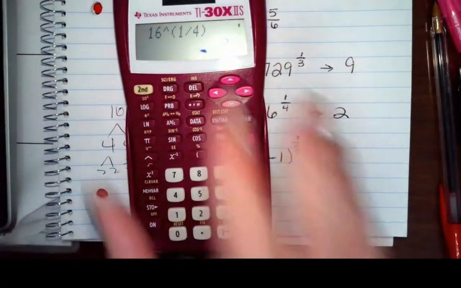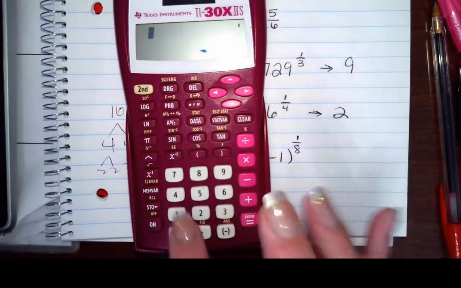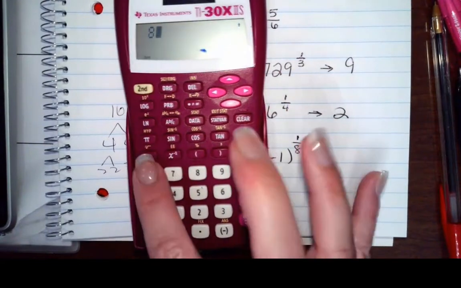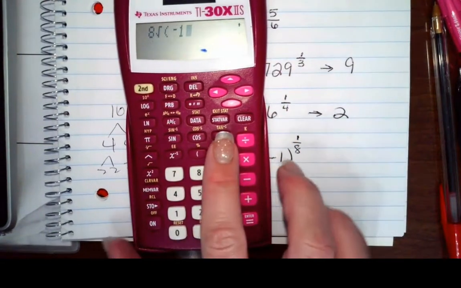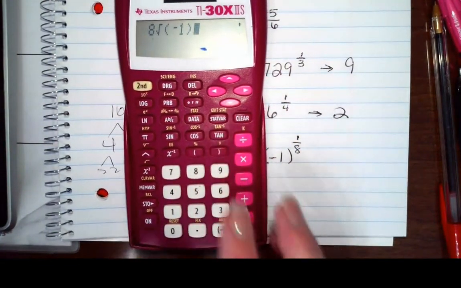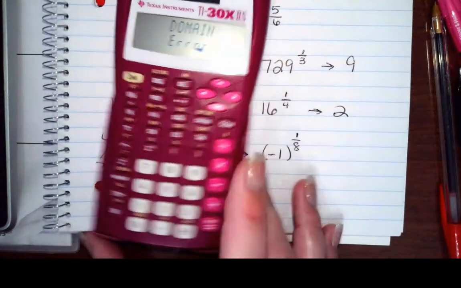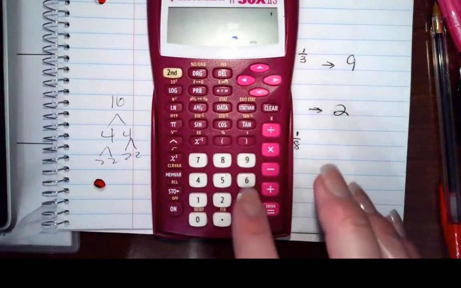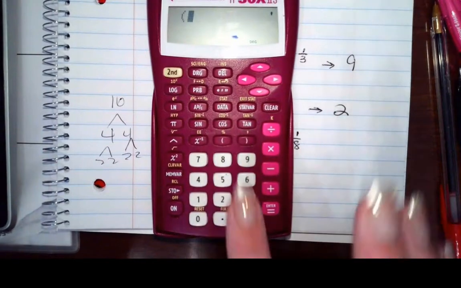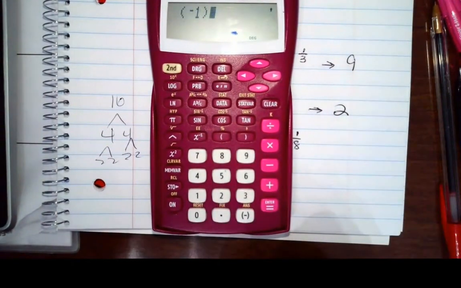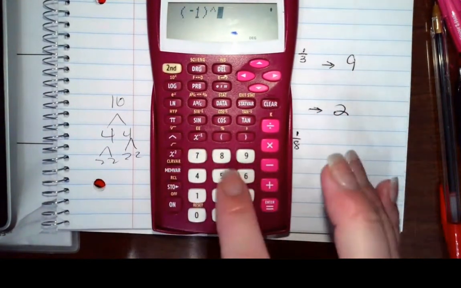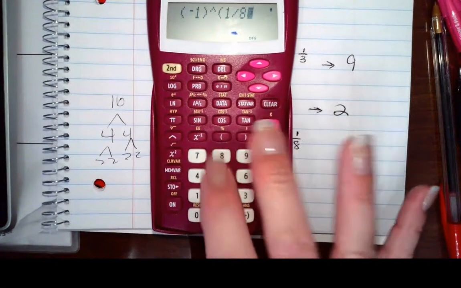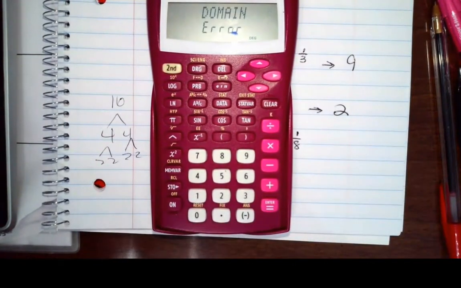So in my calculator, I'm either going to do the 8th root of -1, using a negative, not a minus. And when I hit enter, it says, wait a minute, you've done something wrong. So let's try it the other way. I have -1 in parentheses, because I want the exponent to apply to the whole thing, raised to the 1/8 power, and I get an error.